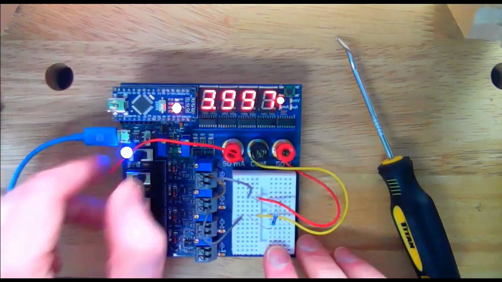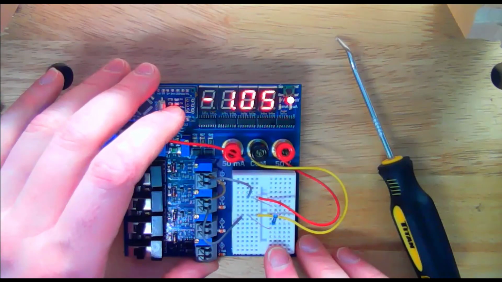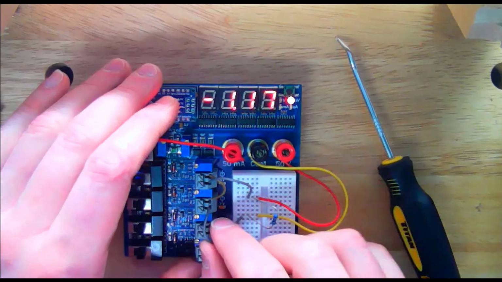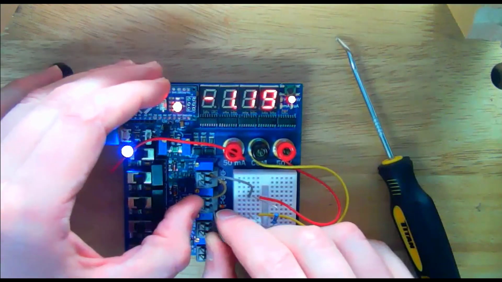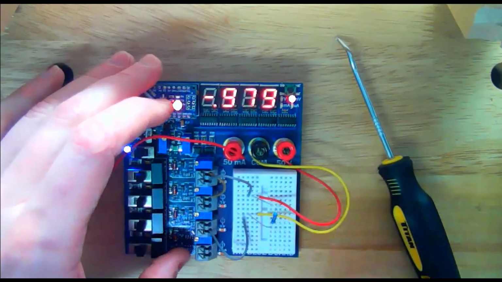Let's turn this off and let's connect the 7 volt, the bottom of one 7 volt to the top of the other. So we'll connect the bottom of one 7 volt.